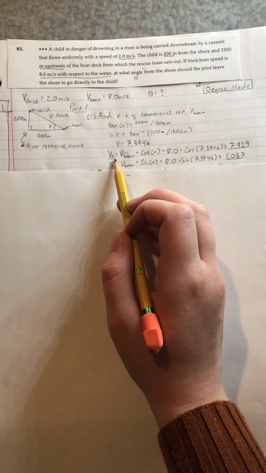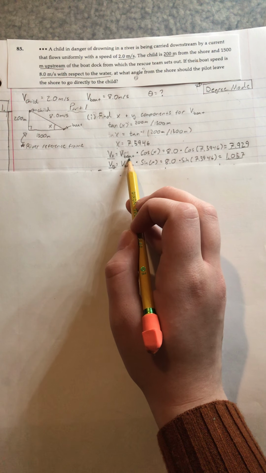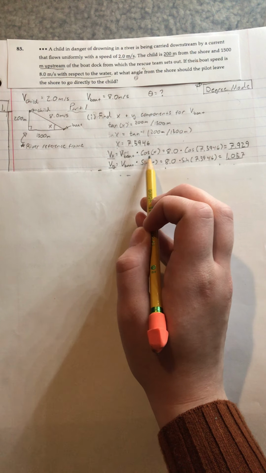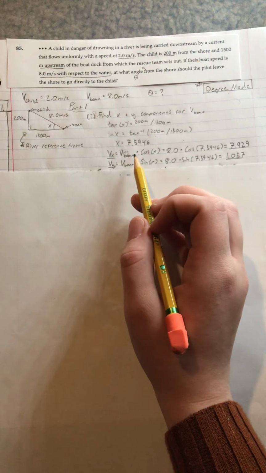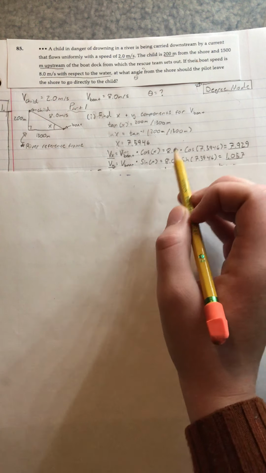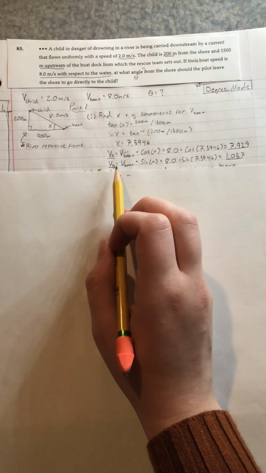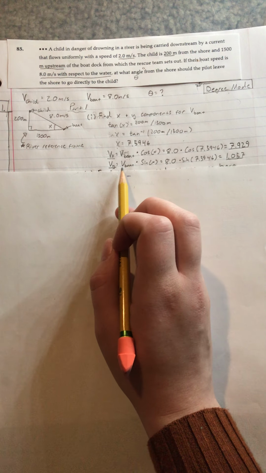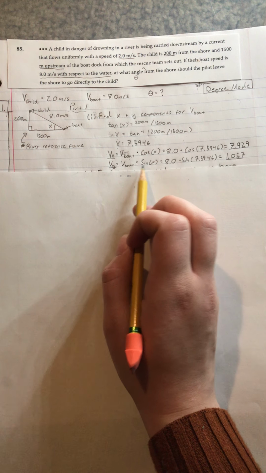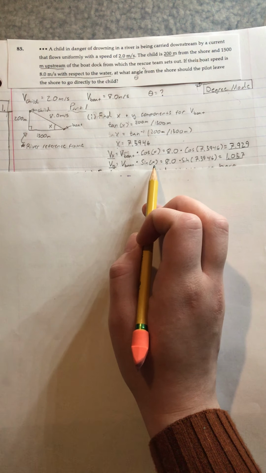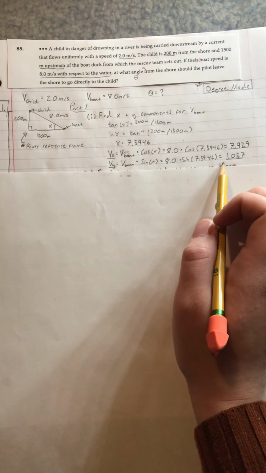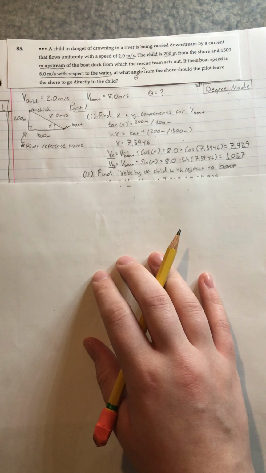So we know that v of x is equal to the velocity of the boat times cosine of x. And so we're going to plug in the velocity of the boat and x here and get 7.929. And the y component is equal to the velocity times the sine of x. And so we're going to plug that in and we're going to get 1.057.